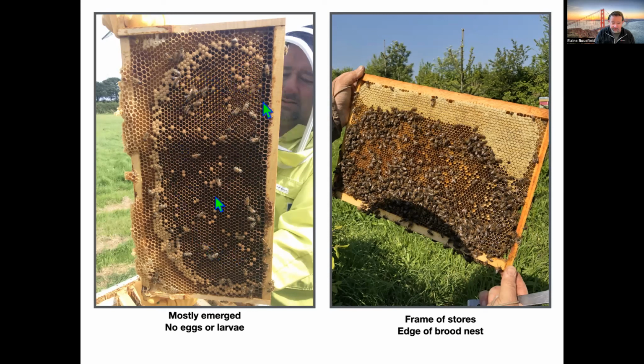If you wanted to quickly see if you had a queen, it's much easier to find eggs than it is to find the queen. And she'll nearly always lay in these newly emerged cells. But in this case, they're empty. So something's afoot. I think the queen had just slackened off on her egg laying because it was getting late in the season.